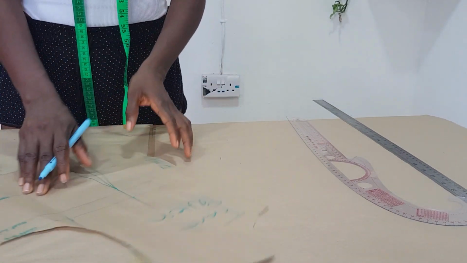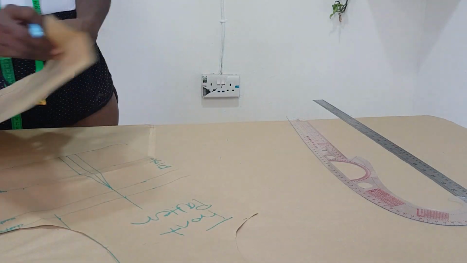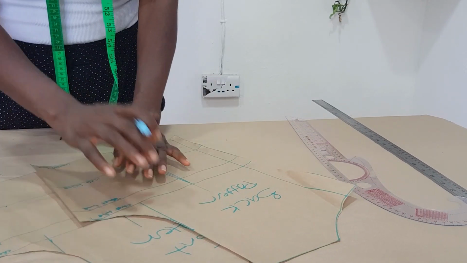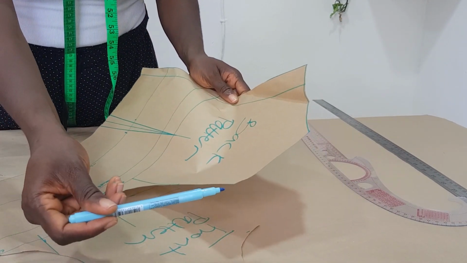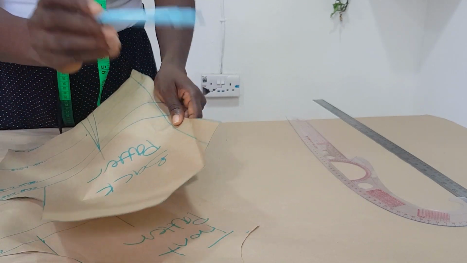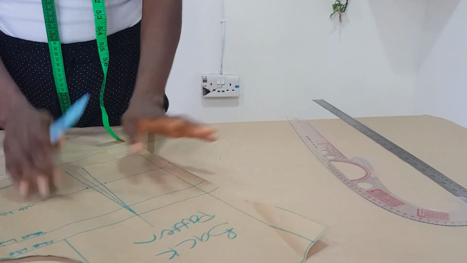Here is my front paper. Please make sure that you're cutting on fold. Then my back pattern, you are not cutting on fold. You're cutting 2 pieces of each fabric, but they are not on fold for the back because of the zip allowance and where you're going to insert the zip at the back.